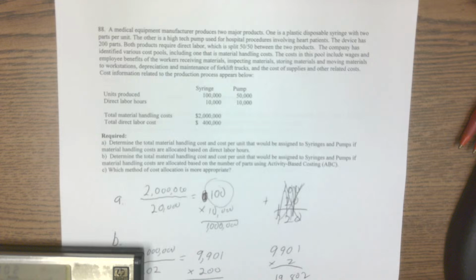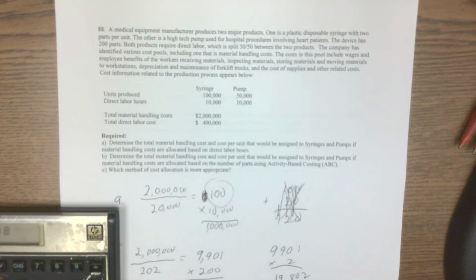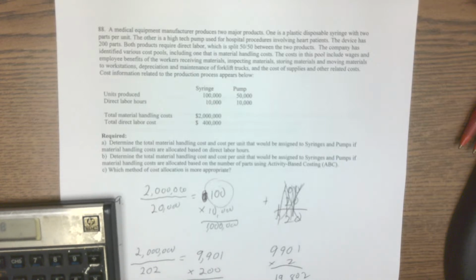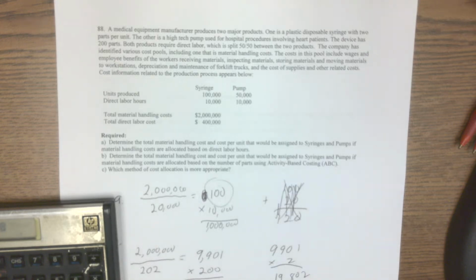And here we get 1,980,198 divided by 10,000. We get $198.02. So that would be the per unit. They ask which would be the more appropriate. Well, obviously the pumps take up a lot more of the time of the material handling, so the second way is better.